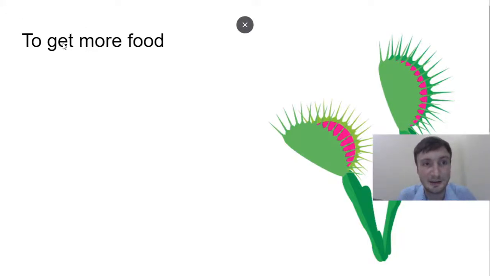I've already written here to get more food, but why would it need more food? Other plants just, they get their nutrients from the soil, from their roots, and they get sunlight from the sun, and that's enough. So why have these plants decided they need to eat flies?